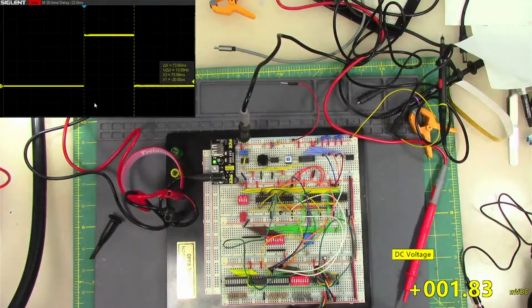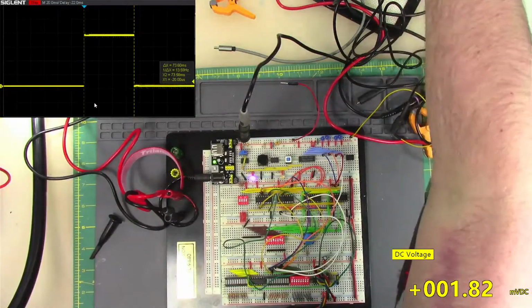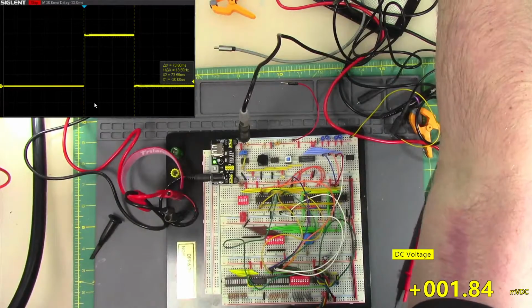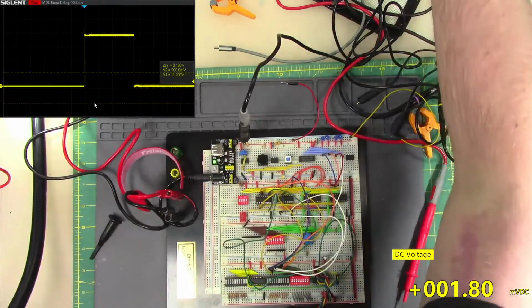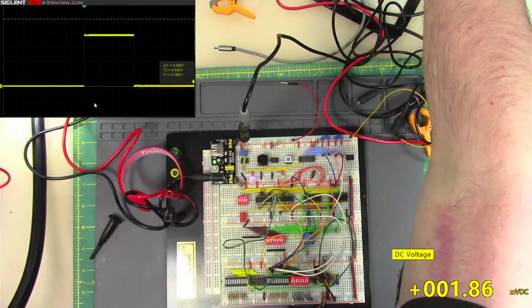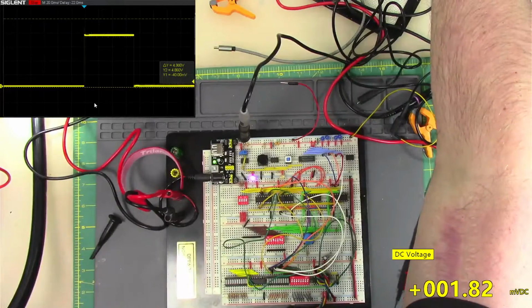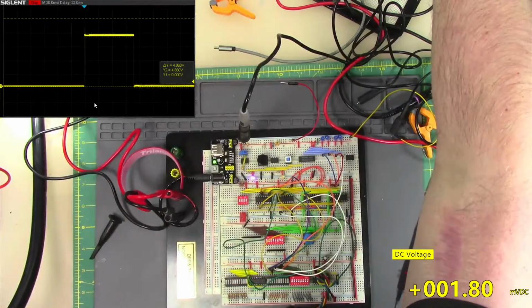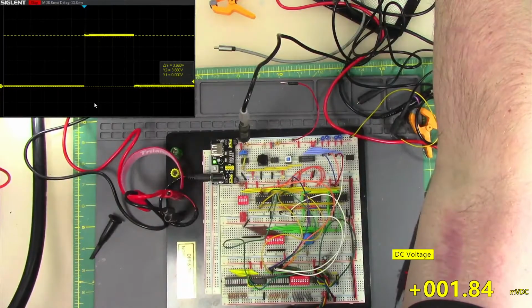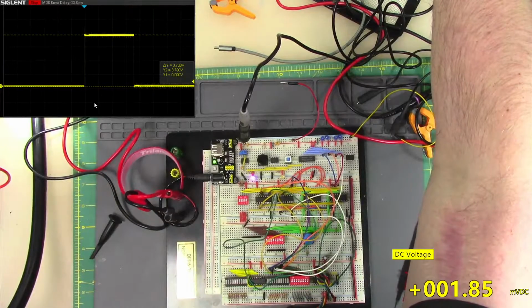So we're going to see if we can capture that, if the meter's fast enough to show me how many volts it is. Let's see here, how many volts is it? So it's like 3.6 volts roughly.